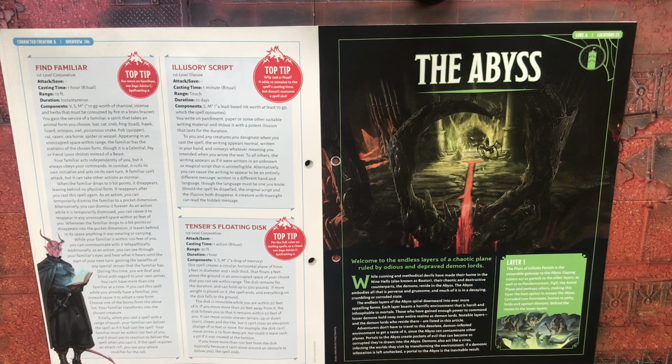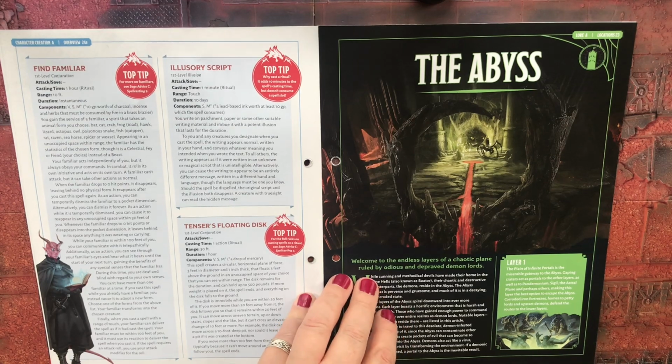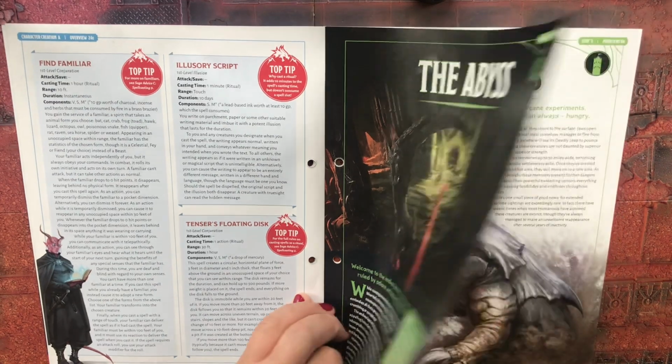Gaping craters act as portals to the other layers, as well as Pandemonium, Sigil and the Astral Plane, and perhaps others, making this layer the best option to escape the Abyss. Corroded iron fortresses, homes of petty lords and upstart demons, defend the routes to the lower layers.